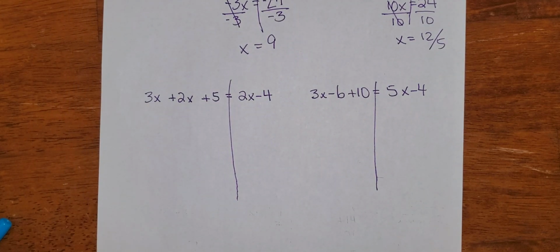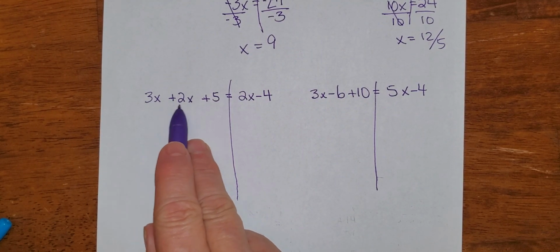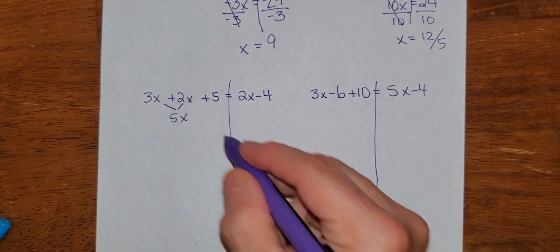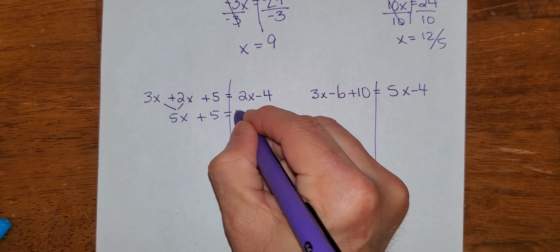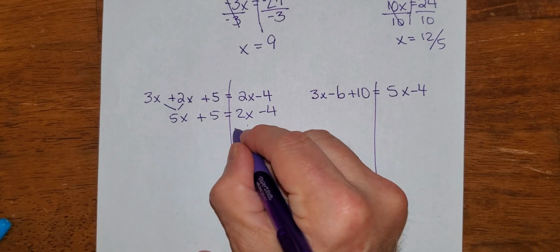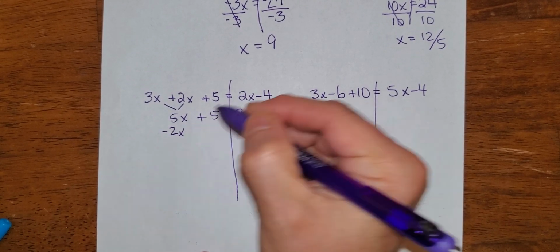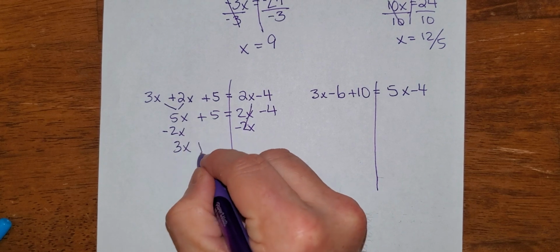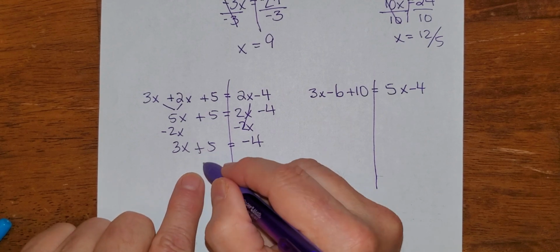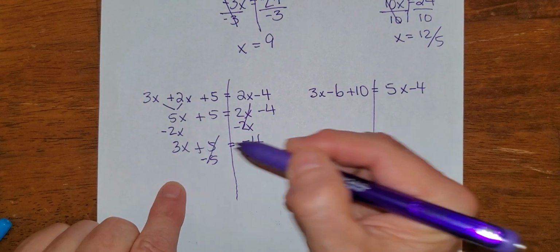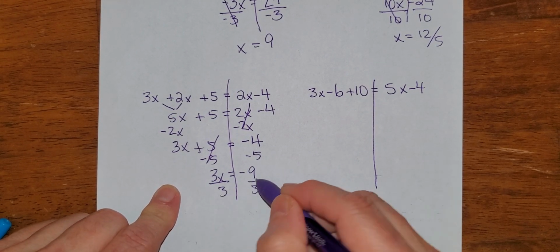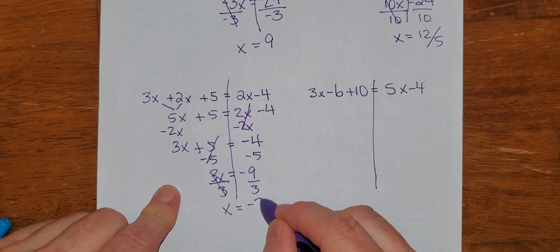All right, so here you got to combine these two before you can get going, right? So 3x and 2x is 5x, right? So those two come down here, and then you bring down the plus 5, and that's equal to 2x minus 4. What do you do when x is on both sides? You get rid of the small one. So you subtract 2x from both sides, right? And that's gone, and you get 3x plus 5 is equal to negative 4. Okay? So I got to get rid of the 5, so I subtract 5 from both sides, right? That's gone, and I get 3x is equal to negative 9. Divide by 3. And then x is equal to negative 3.